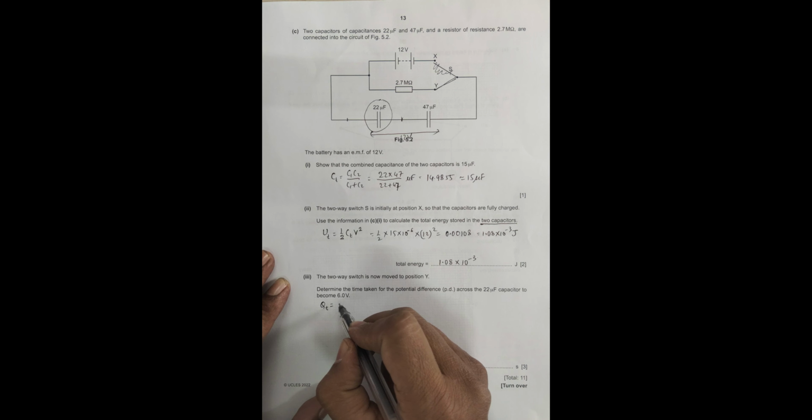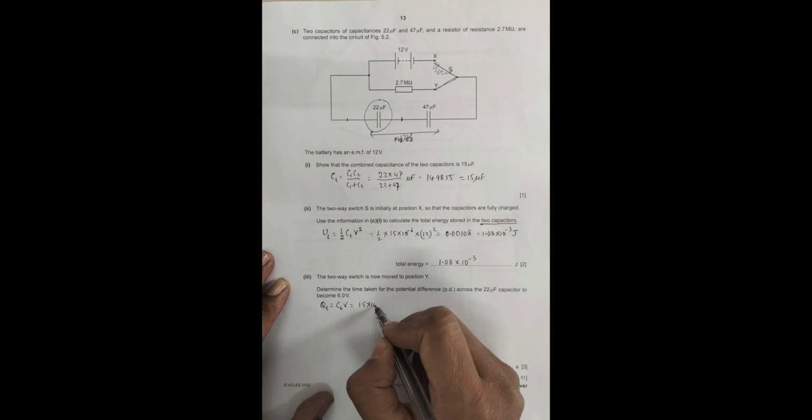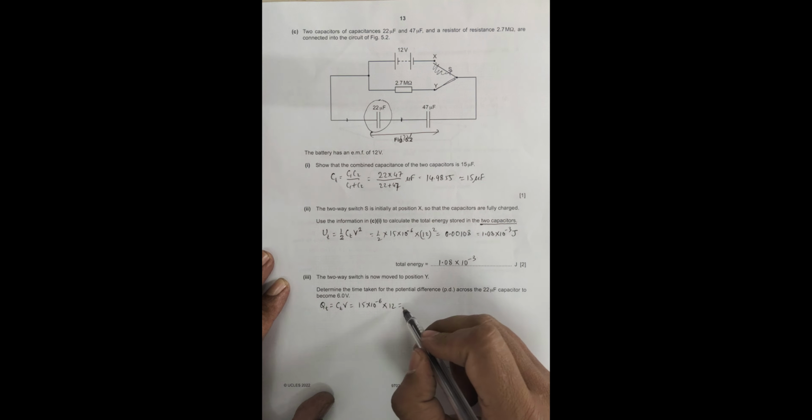That requires me to find the Q total. So Q total is equal to C total into V, that's equal to 15 into 10 to the power minus 6 into 12. Then V1 here, let me say this is V1. This V1 should be equal to Q total by C1. In series, the charge is the same, so the charge deposited here and here are the same.